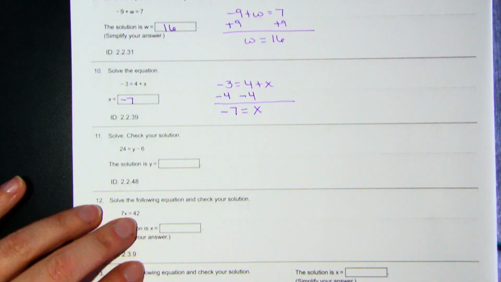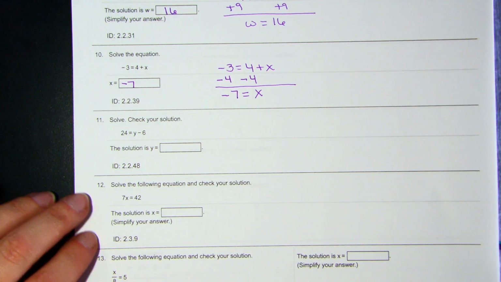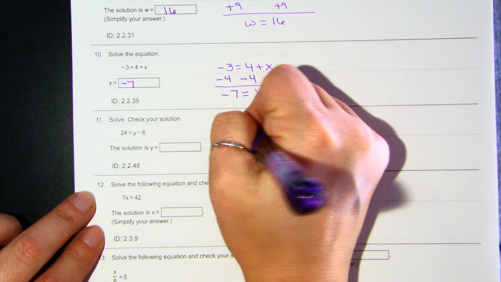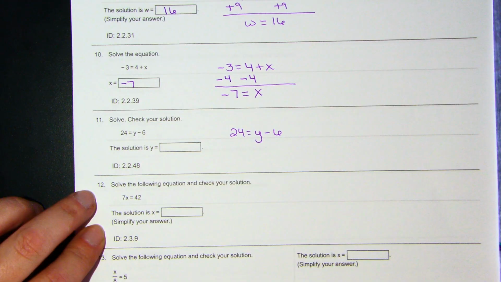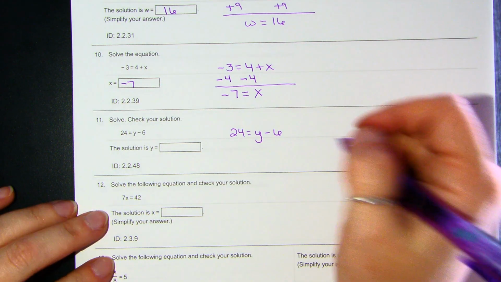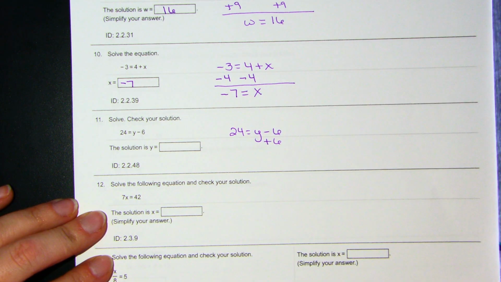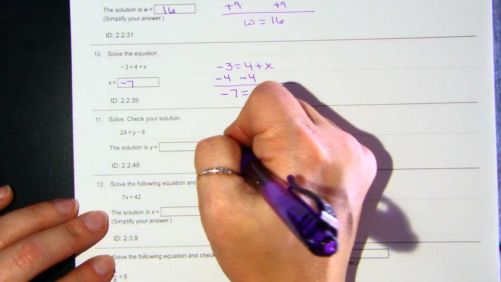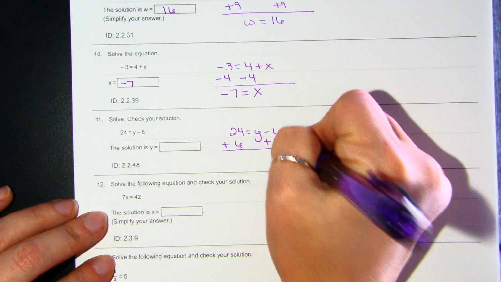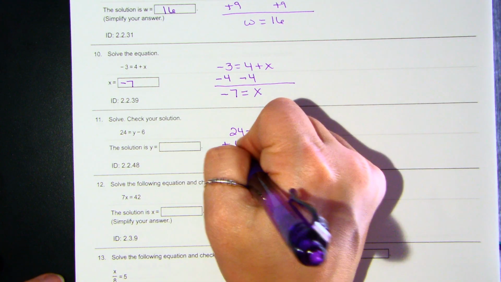All right, 11. We have 24 equals y minus 6. Got to get my variable by itself. So it's subtracting 6 right now. The opposite of subtraction is addition. But if I do it to one side of my equation, I have to do it to the other. 24 plus 6, that gives me 30. And then y would be completely by itself on the right-hand side.